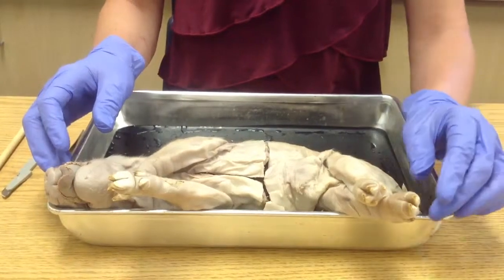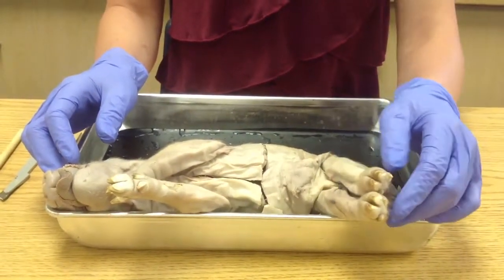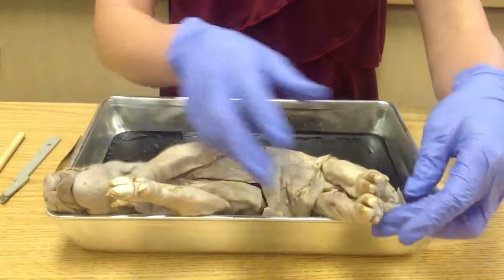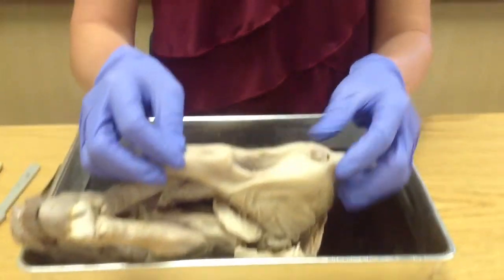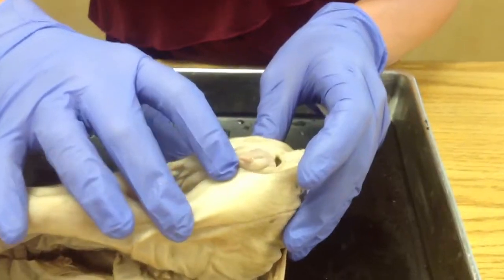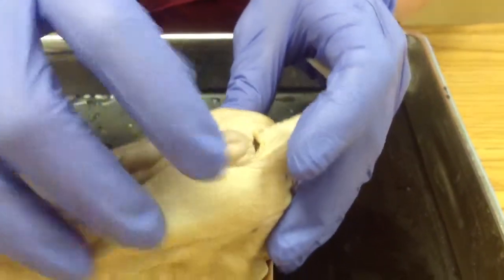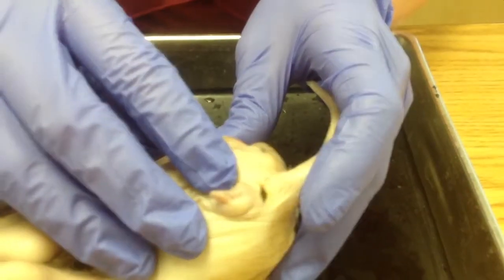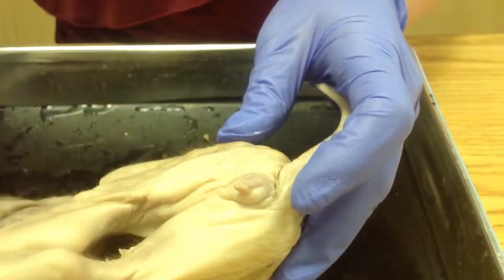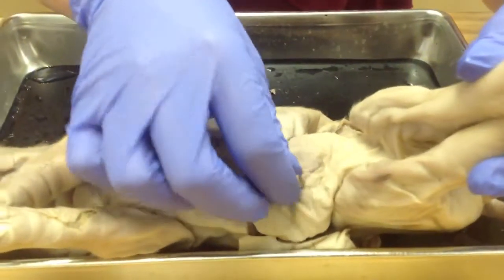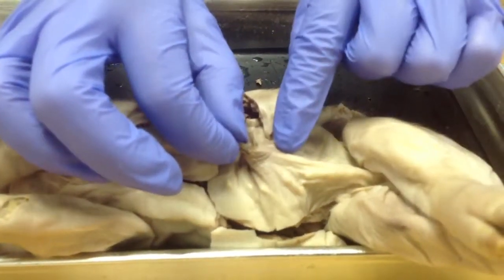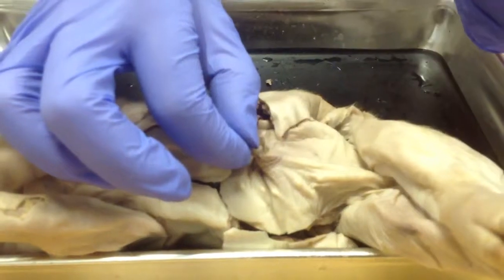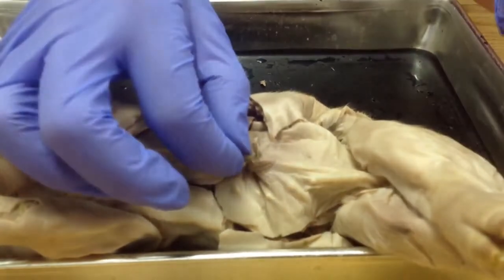But let's take a look at the external features first. The first thing we need to determine is whether or not your pig is male or female. To do that, just come right back here at the tail, right below the anus. You have the urogenital papillae on girls, which is this structure right here. Okay, so you have a female. If it was male, you would come right up here next to the umbilical cord, right behind it. There would be a genital opening there, but since it's not, you have a female pig.